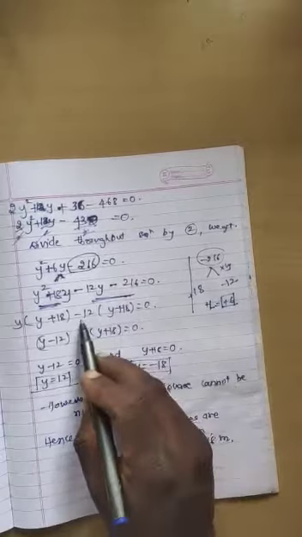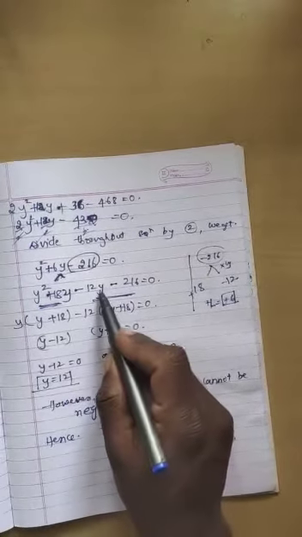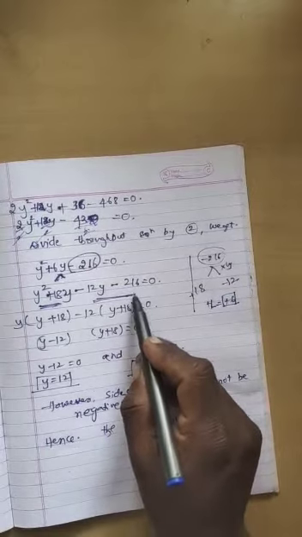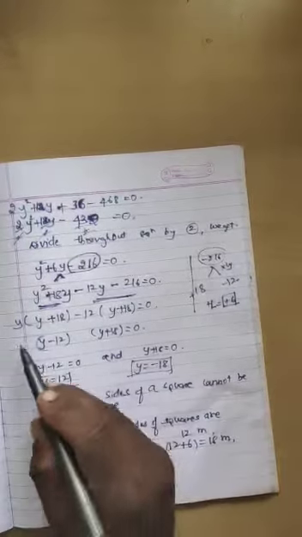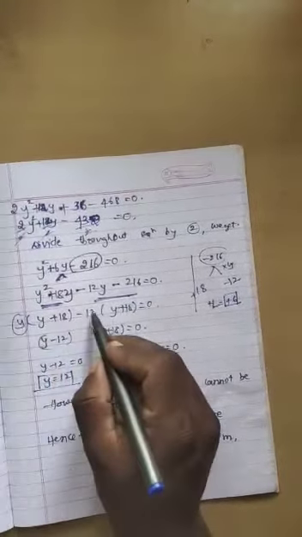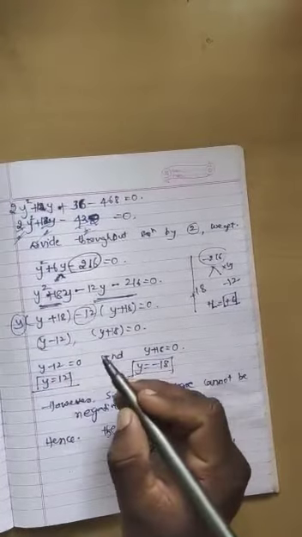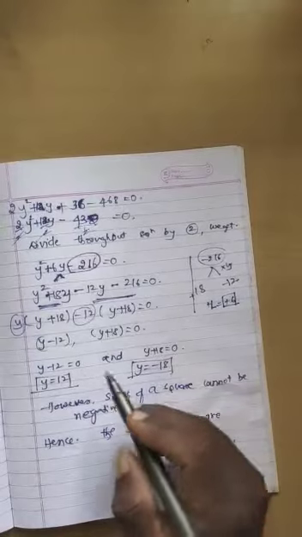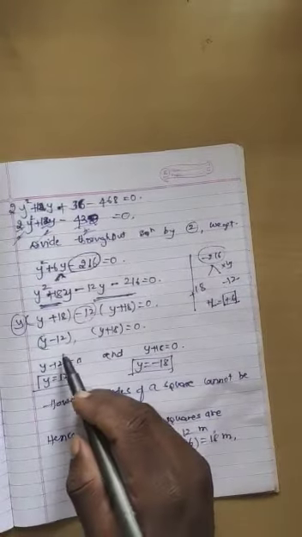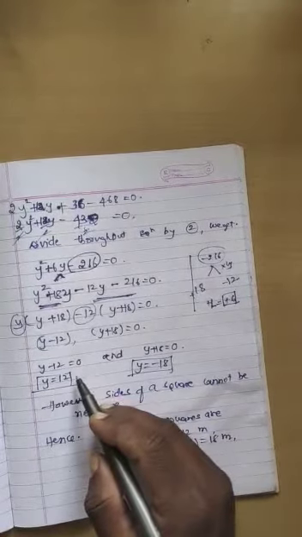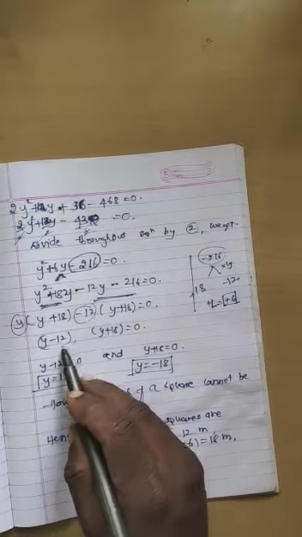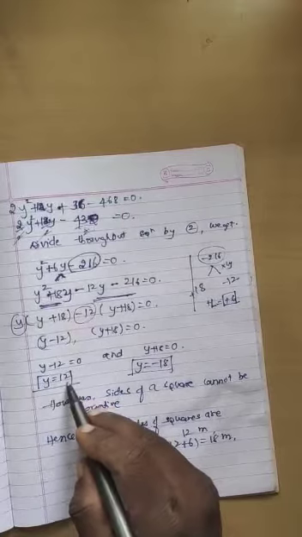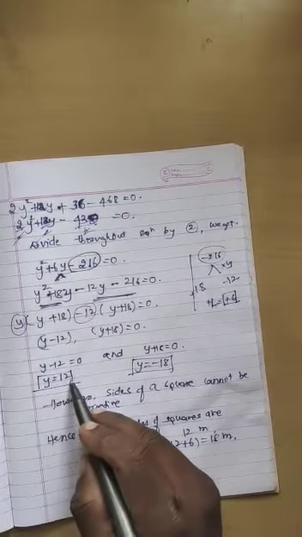So minus 12 into y is minus 12y, and minus 12 into 18 is minus 216. The first factor is y minus 12 and the second factor is y plus 18, equal to 0. Equating the first factor to 0, y minus 12 equals 0, so y equals 12.